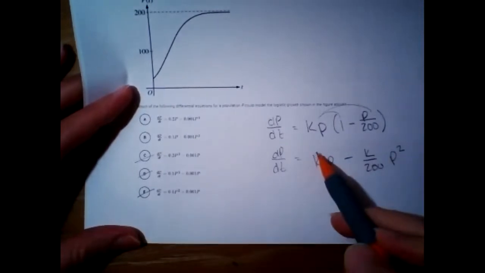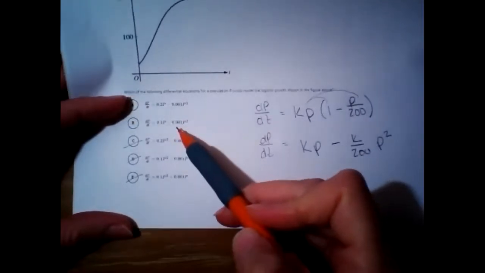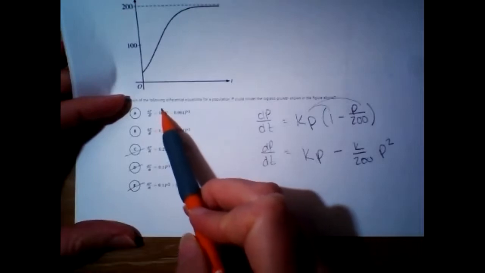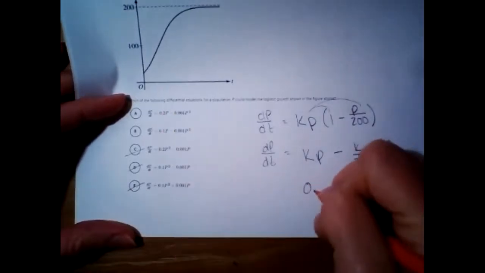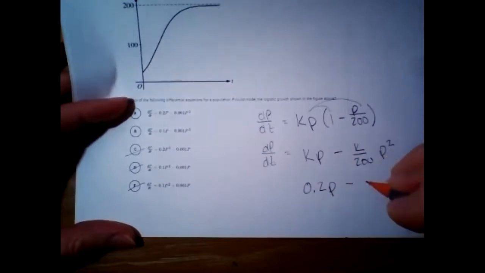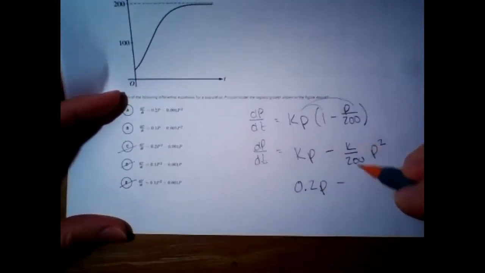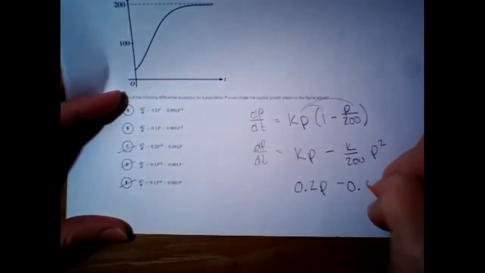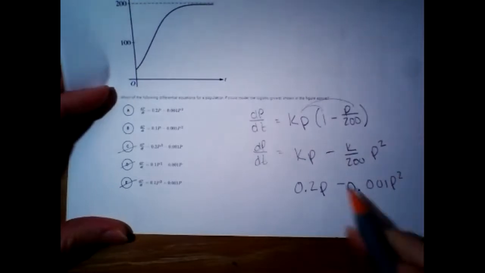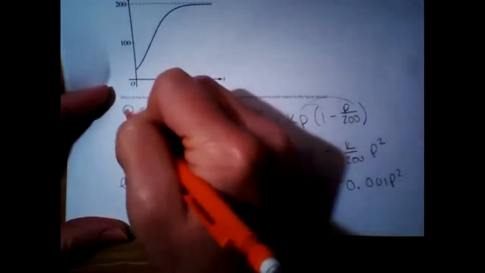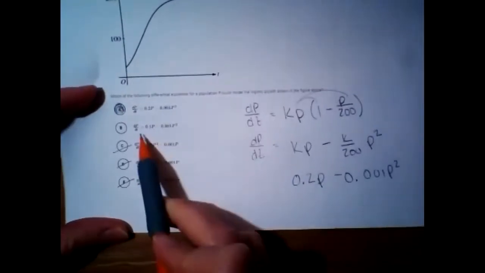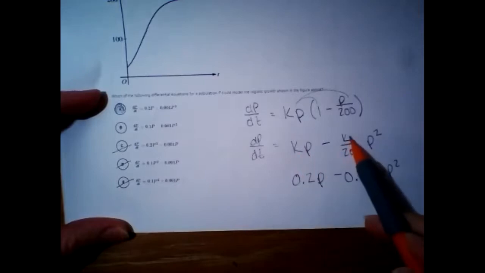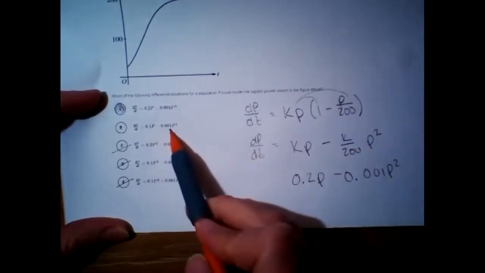There's no way of figuring out k, so I would look at the 2 choices that are here and just test one to see if it works. So if we let k be 0.2, we would have 0.2P minus, and then if you did 0.2 divided by 200, you would get 0.001P squared. So if you try it for letter A, it's going to work. So A is going to be your answer here. If you try that for letter B, it's not going to work. If you make k be 0.1, when you do 0.1 divided by 200, you don't get this.